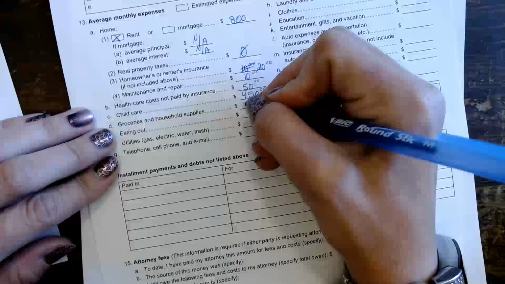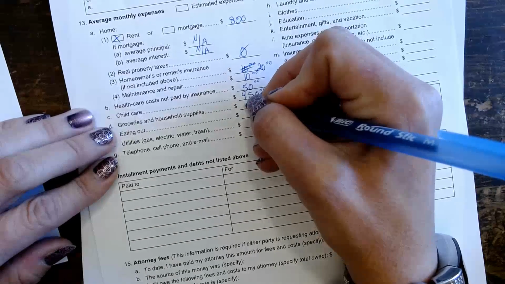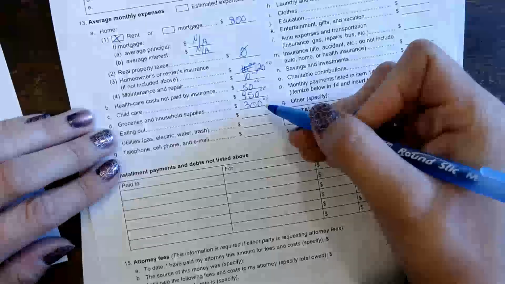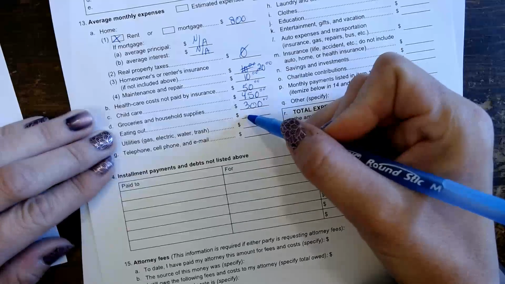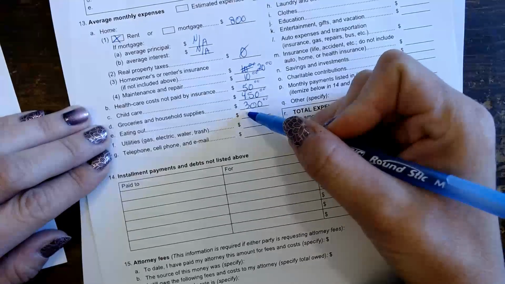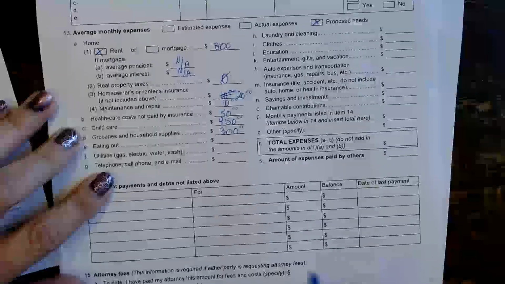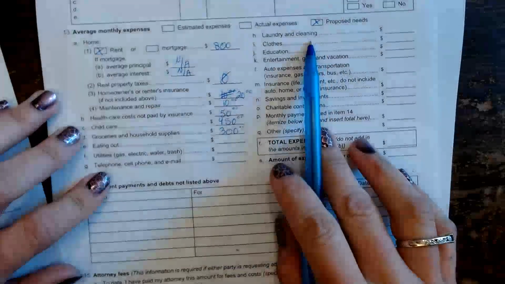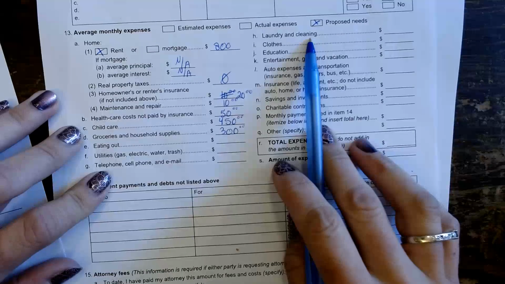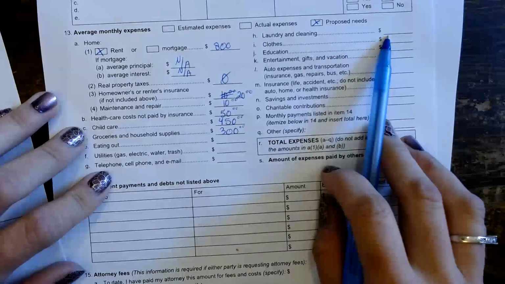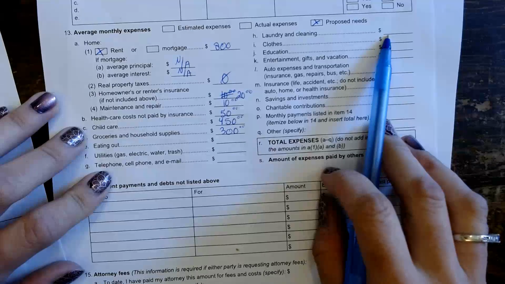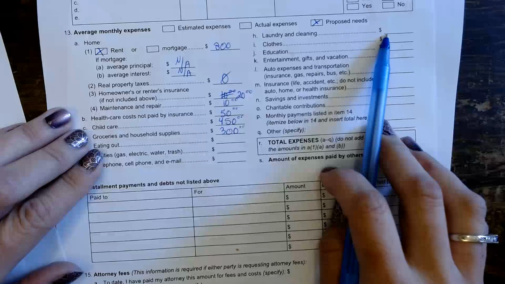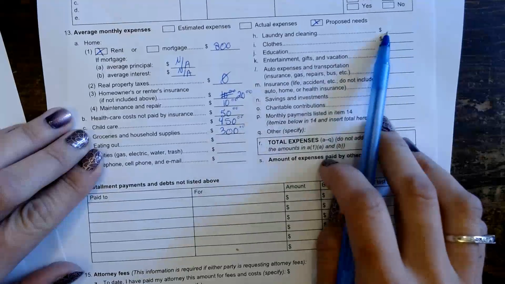Groceries and household expenses or household supplies. We're going to estimate $300. This is going to be stuff like the food that Sam buys at the grocery store. And I have this conversation with my clients because we have this other section here, laundry and cleaning. So I typically only see numbers in here if my client, or a party, is going to the laundromat.